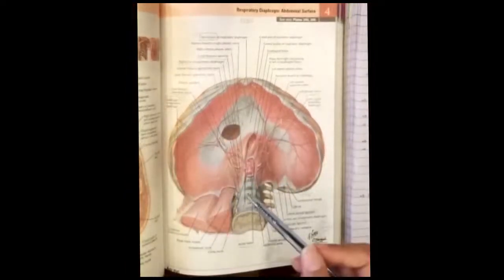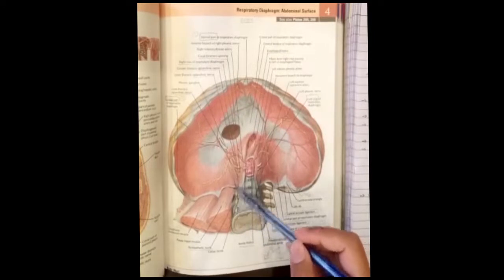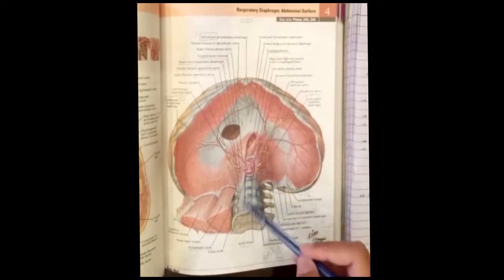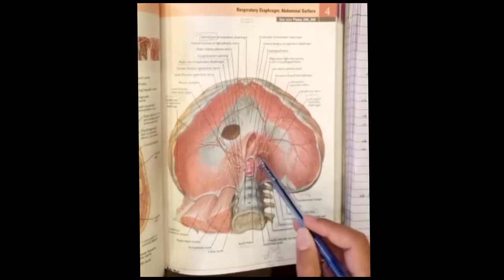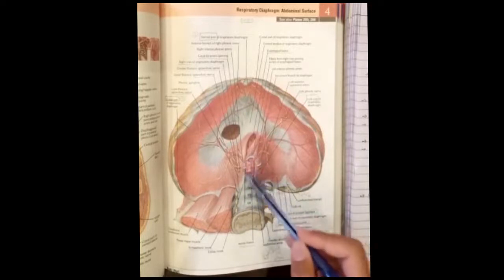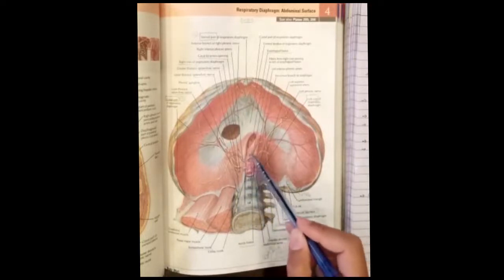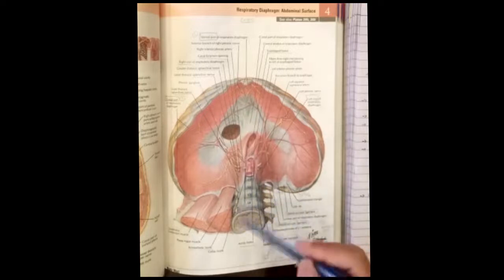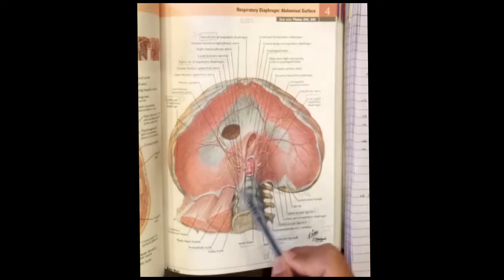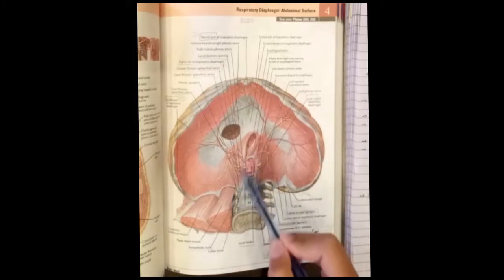Now let me tell you more about the arcuate ligaments. So this one is the median arcuate ligament and it crosses over the anterior surface of the aorta. So here is the aorta and it crosses over the anterior surface of the aorta. And it connects the medial border of the crura. So these are the crura and it connects the medial border of them.